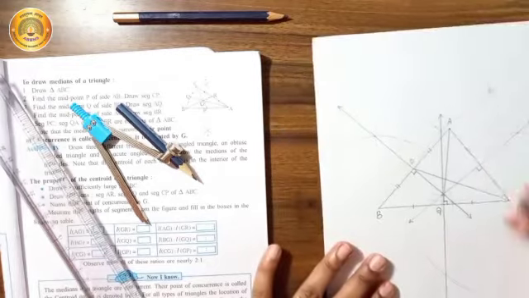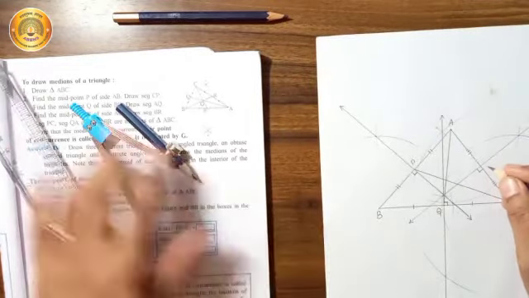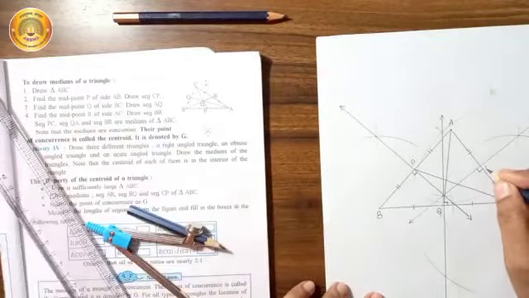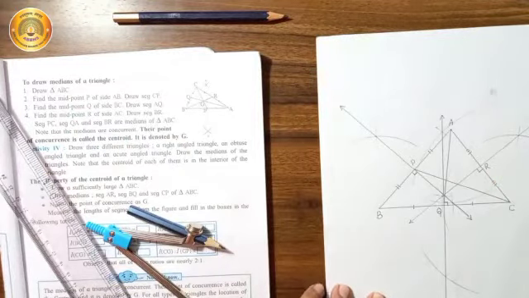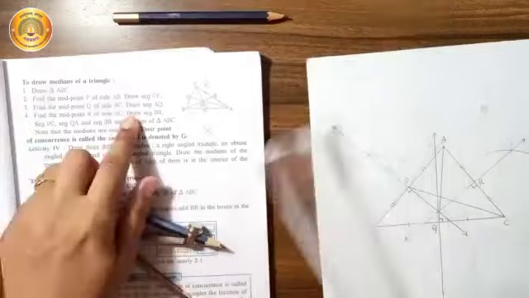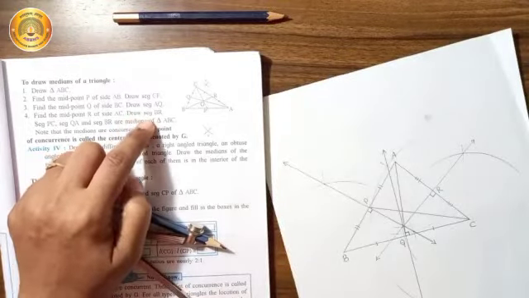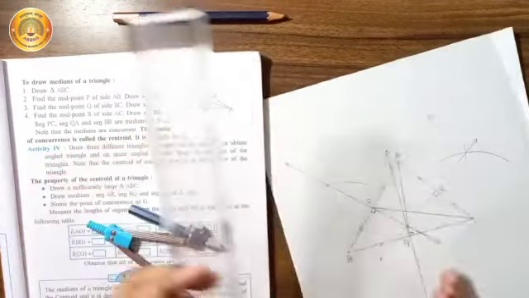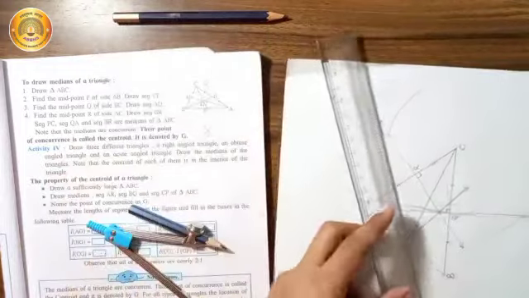Now what point is this? This is the R point. They said to give the R point, so we'll give the R point. And now what they said: draw segment BR. So exactly we have to draw BR.